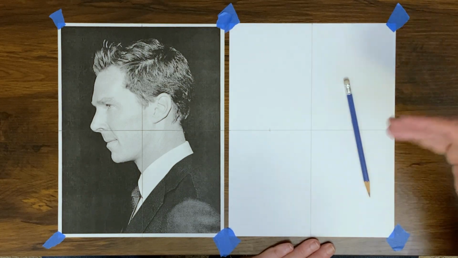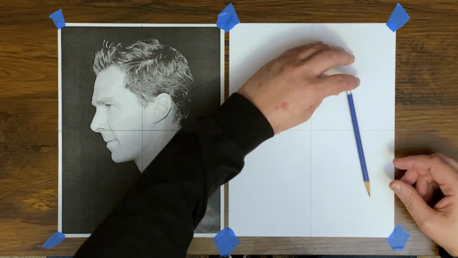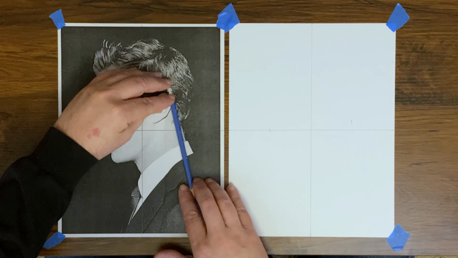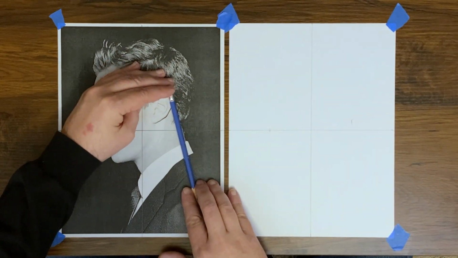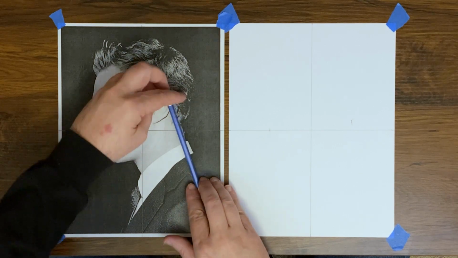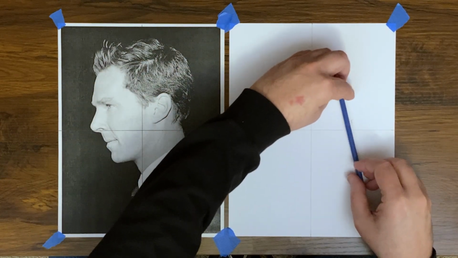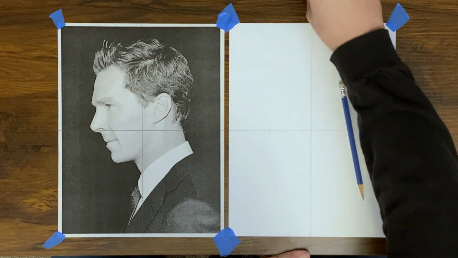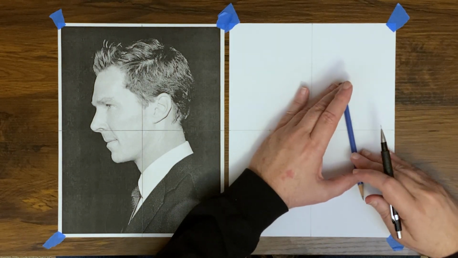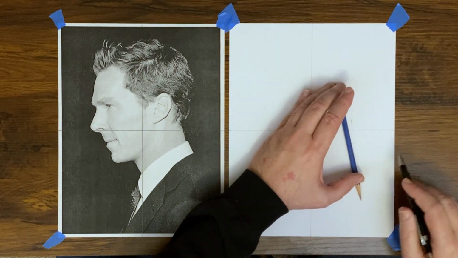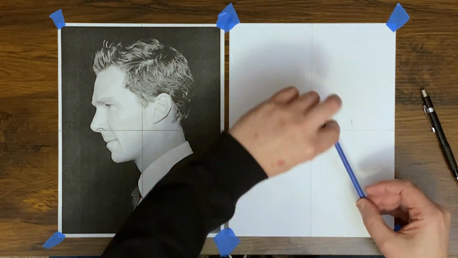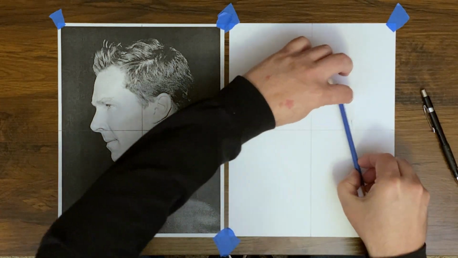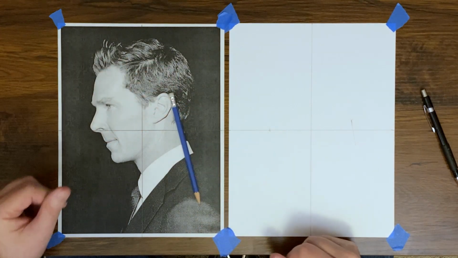And early on, you might find it helpful to, actually I'm on the wrong side of the line. I'm going to go to the inside because I'm right-handed. But you might find it easy to get that angle in place, bring it over, get that same angle, and hold your pencil down and just use it as a little bit of a guide.